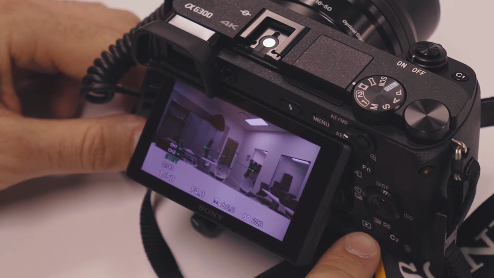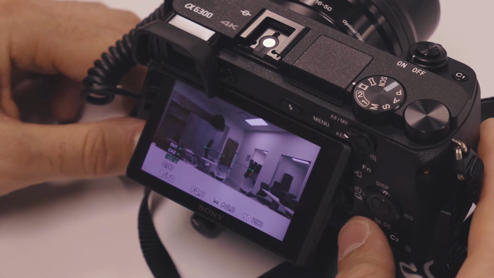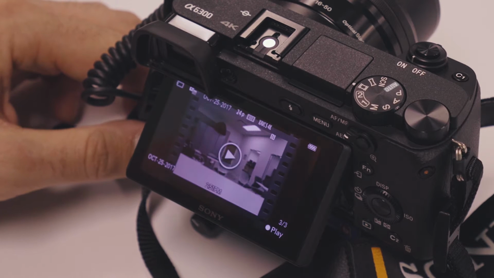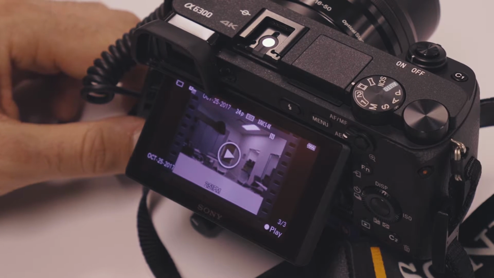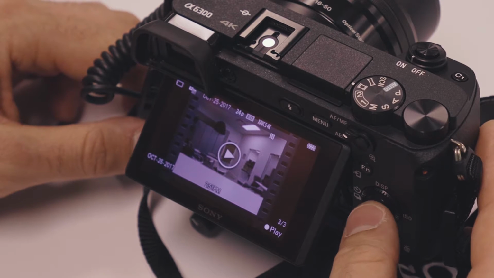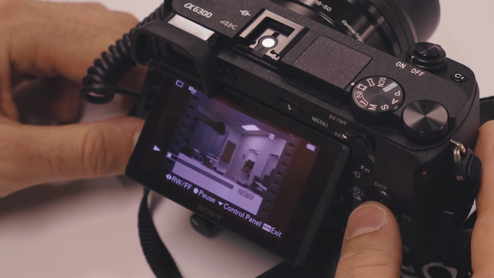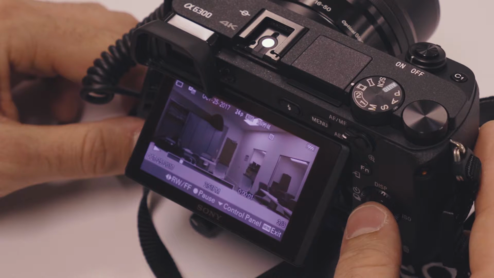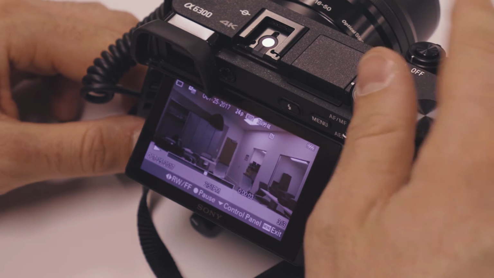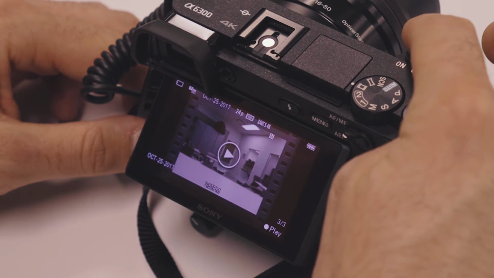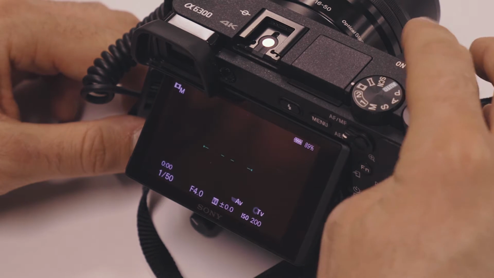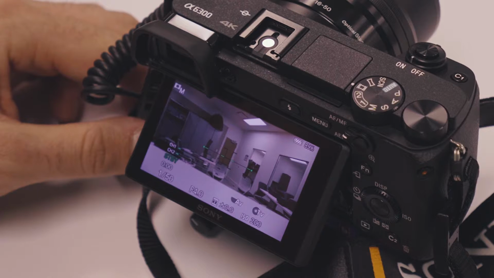We can press this button down here to look at our recorded movie, and then it'll bring up this little film strip with a play button. Press the center button here, and that will play our footage back. To get back to our live view, you can sort of press halfway down on the shutter button here, and that'll get you back there.